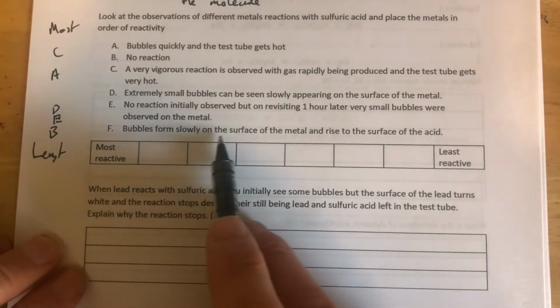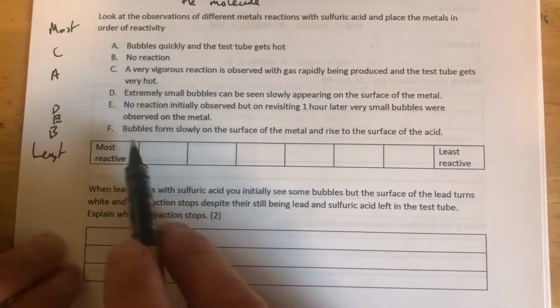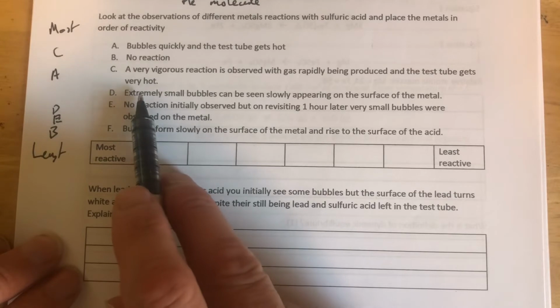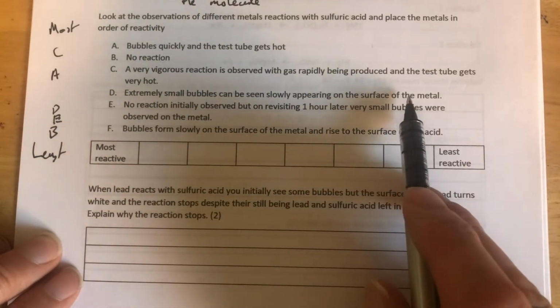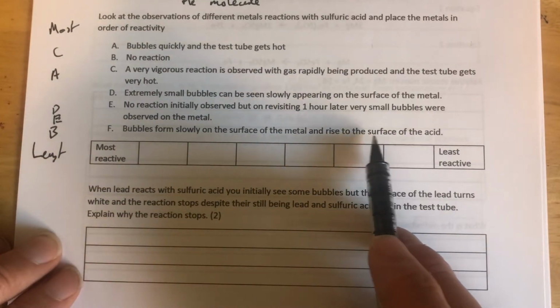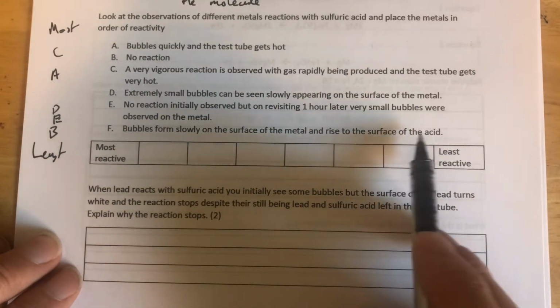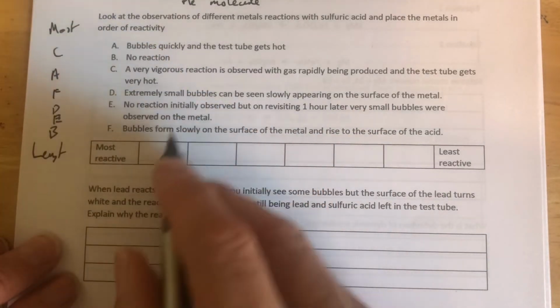F, bubbles form slowly on the surface of the metal and rise to the surface of the acid. So this one sounds more reactive than D to my mind, which had small bubbles slowly appearing on the surface of the metal but not going anywhere. Well, this time they're forming and rising from the surface of the metal to the surface of the acid. So I think F is going to go above D, something like that.